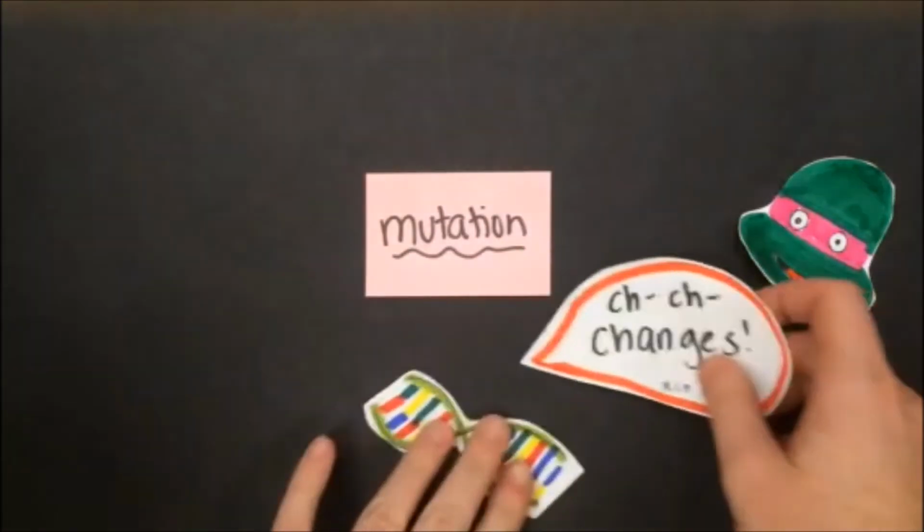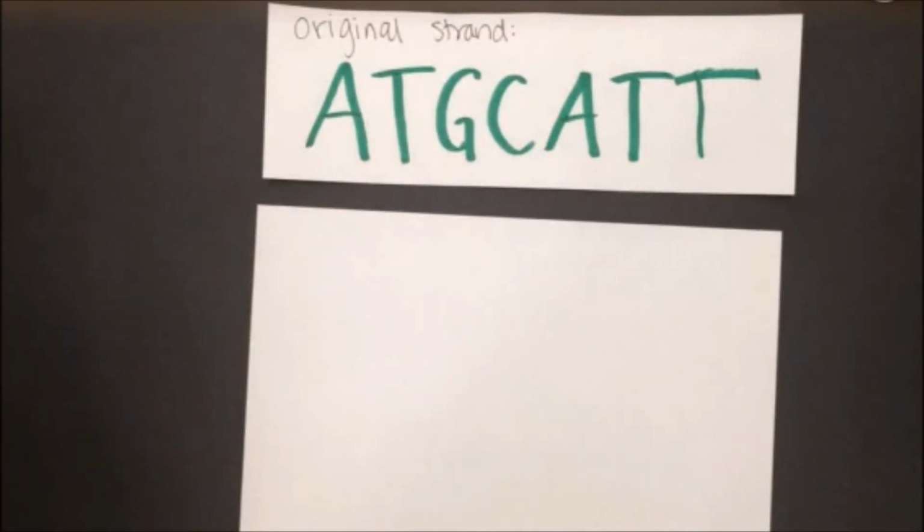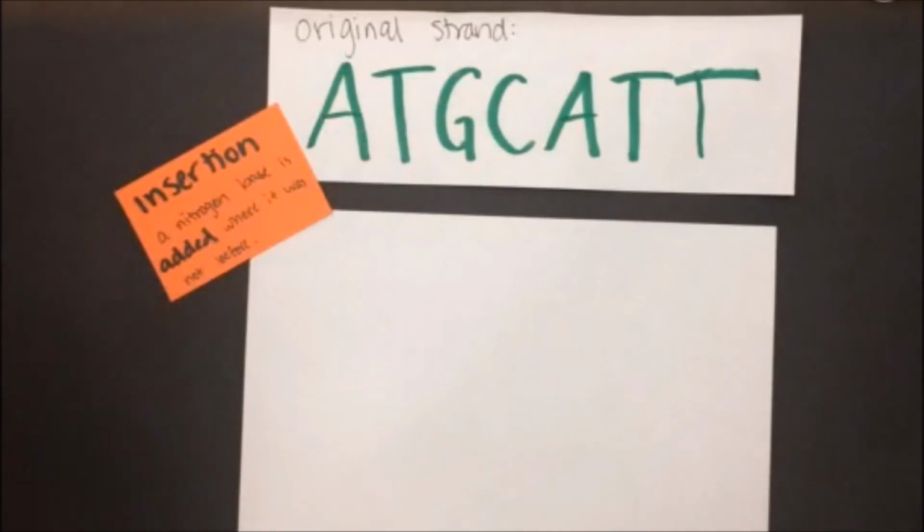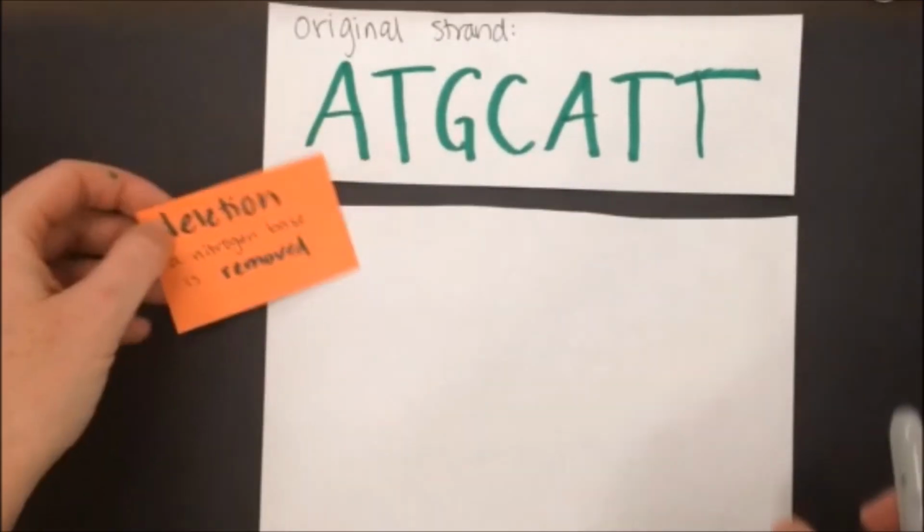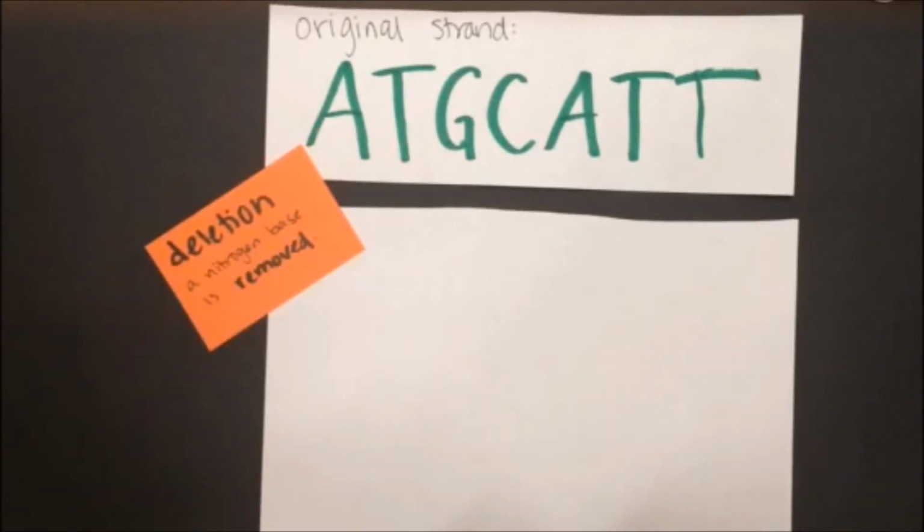A mutation is just a change in DNA. We learned about 4 different kinds of mutations in this unit. So if my original strand of DNA looks like this, and it gets copied with a mutation, the message or the code in the DNA is going to change. If an insertion mutation happens, that means an extra nucleotide is added where it wasn't before. A deletion mutation is a lot like what it sounds like. It means that one of the original nucleotides gets deleted or removed.